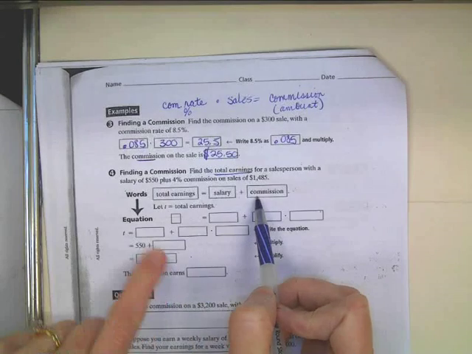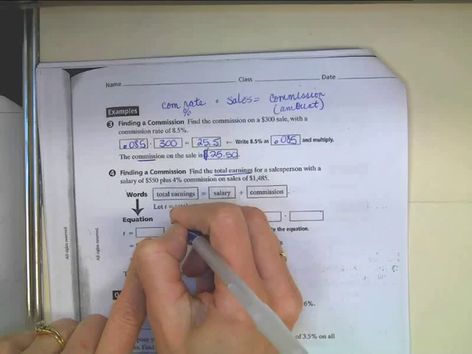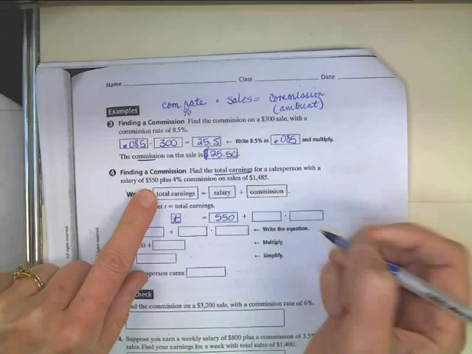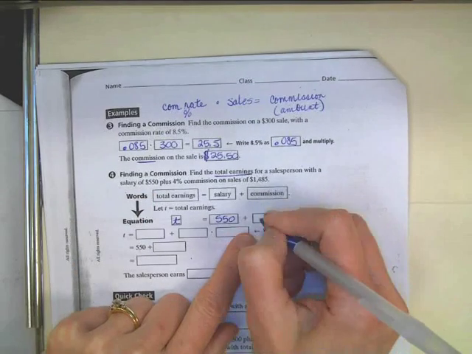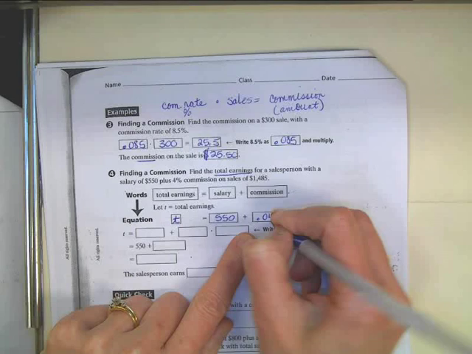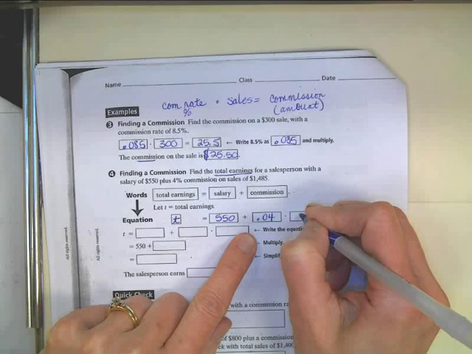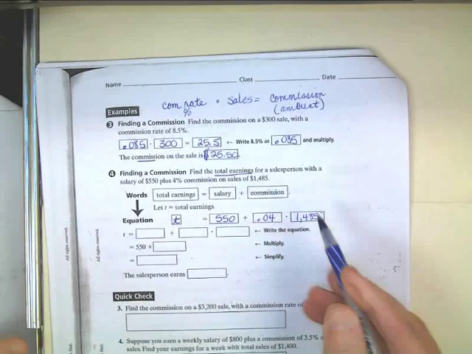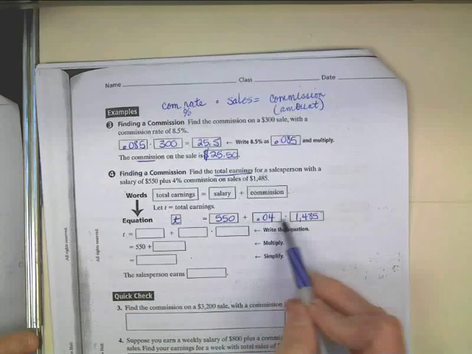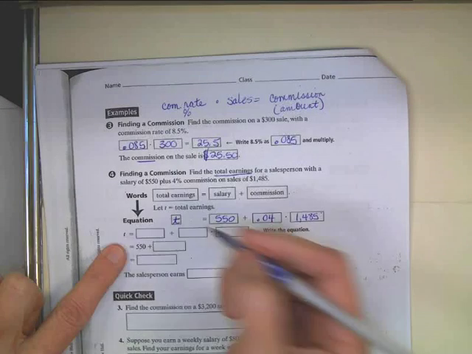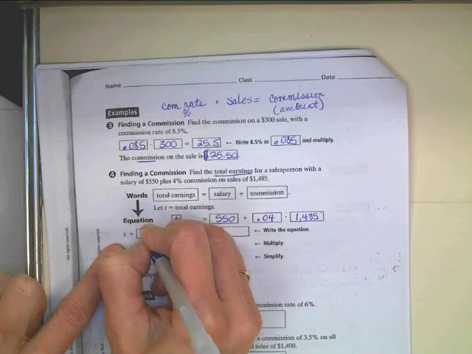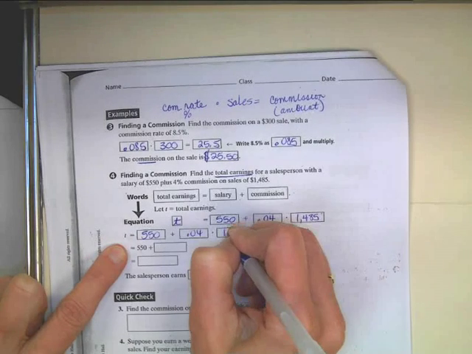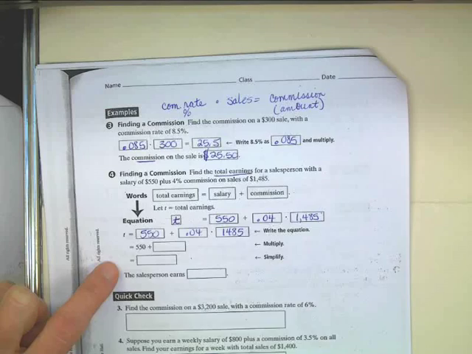Okay, so total earnings is the salary plus the commission. Let T equal total earnings, so T equals the salary, $550, and the commission is going to be 4%, so 0.04 times the sales of $1,485. Okay, so the percent, the commission rate, times the sales. So T equals, basically you're repeating this here, 550 plus 0.04 times 1485.